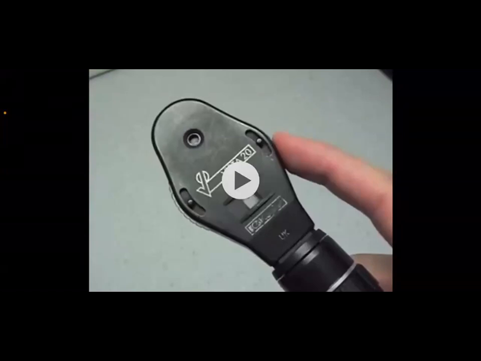So if you use an eyeglass, better you remove it. Okay, and then proceed with the examination. The first step in examination is to check for the red reflex. Check for the red reflex.